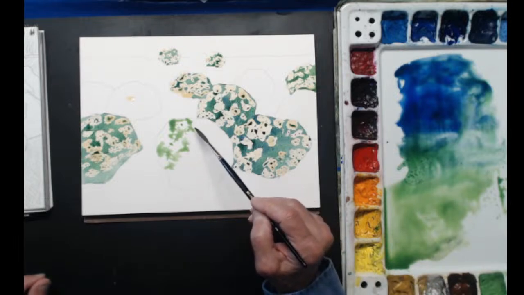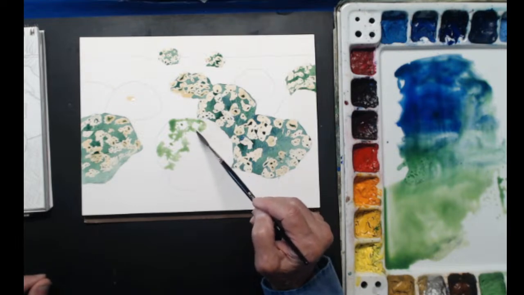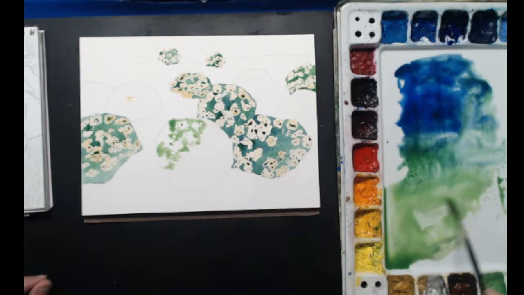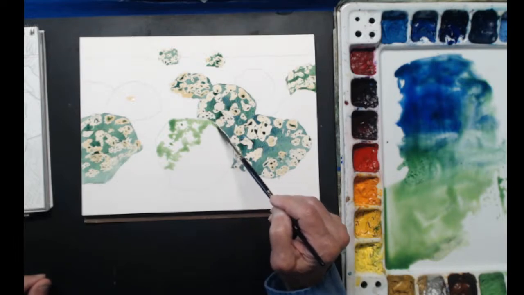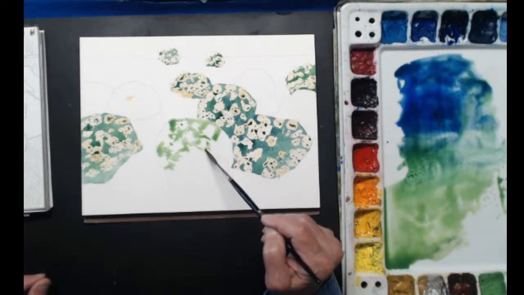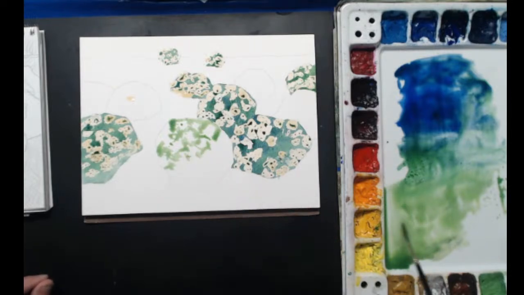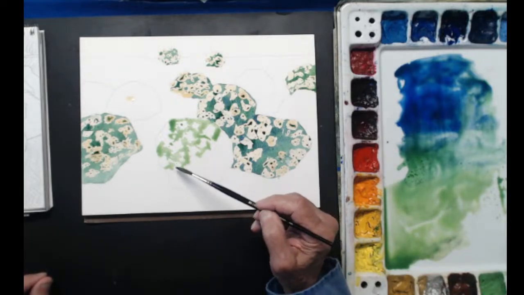The first one I did was positive painting, where I painted the greenery around the massed in area. Now this particular one here, I'm doing a negative painting around. I'm leaving the white paper open so I can go back in with another color as this dries. So here I'm using a little bit of negative painting, and I'm trying to make each one of these a little different shape and a little different size.